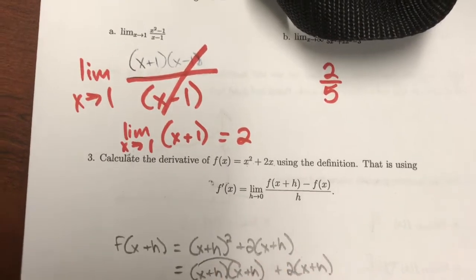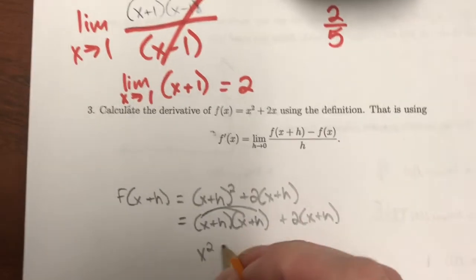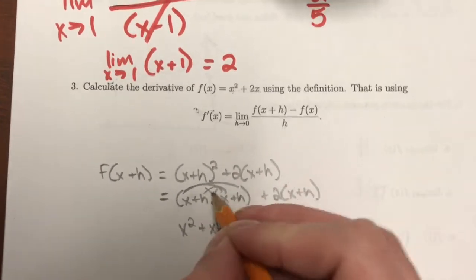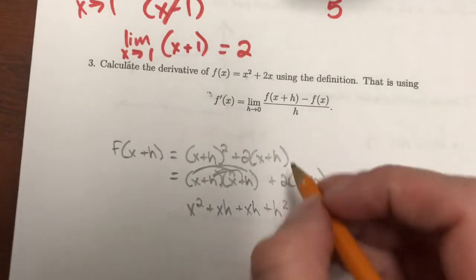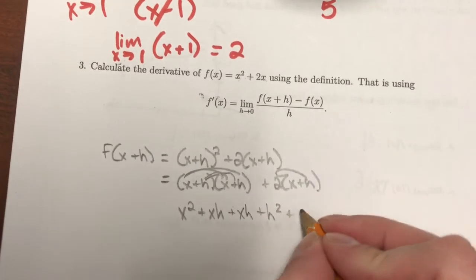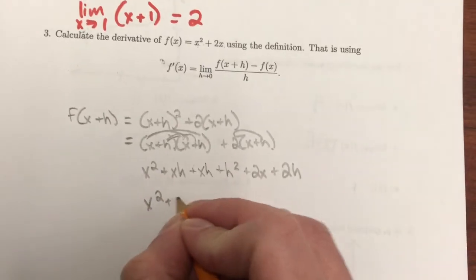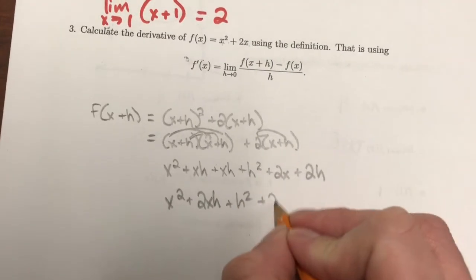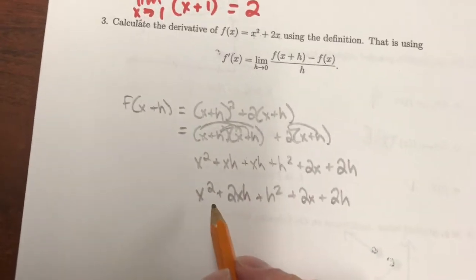Now you FOIL: x squared plus xh plus xh again, because of that, plus h squared ends that part. Okay? Distribute again, plus 2x plus 2h. Combine like terms here and that gets me x squared plus 2xh plus h squared plus 2x plus 2h. That is f of x plus h.